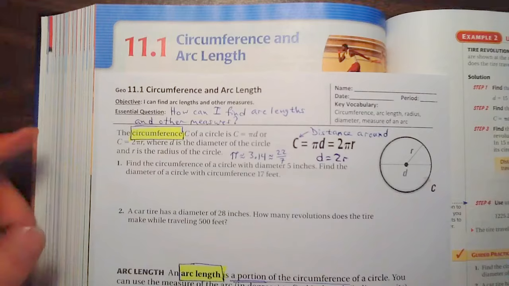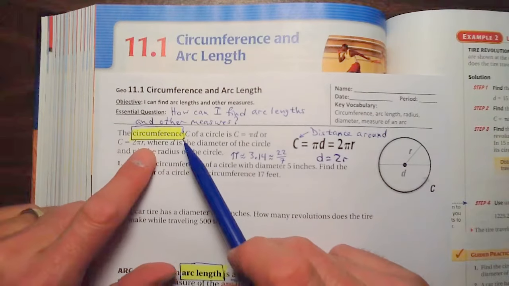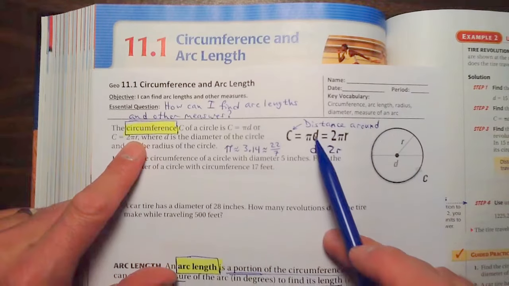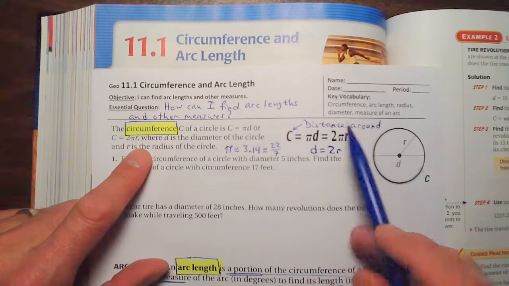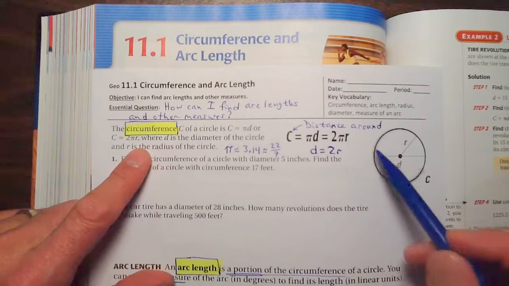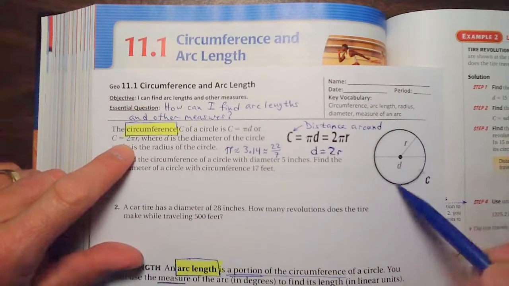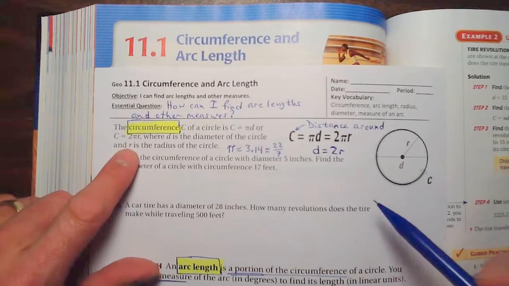Arc lengths, what's this thing talking about? Well, let's start with something we know. Circumference is distance around. So go ahead and put that in your notes there. Circumference, just like perimeter is distance around something, so also circumference is the distance around a circle, as you know.